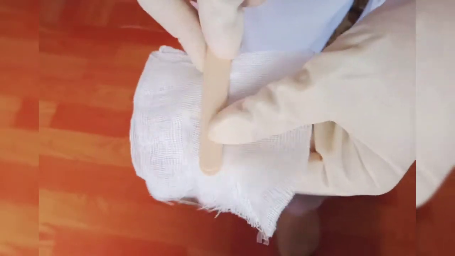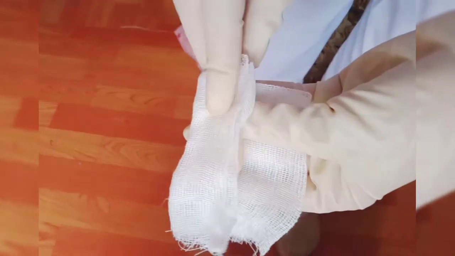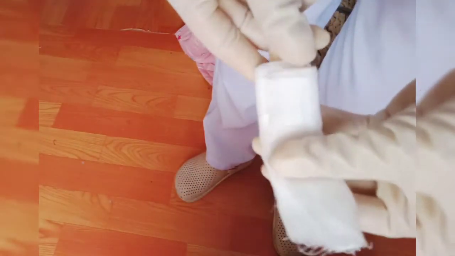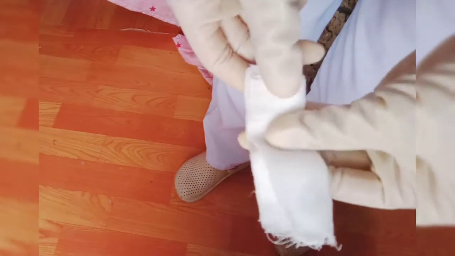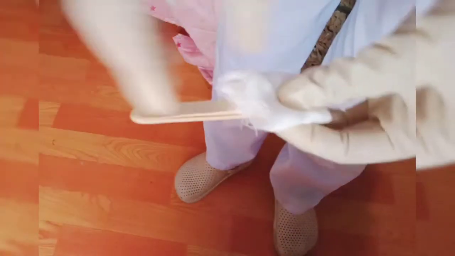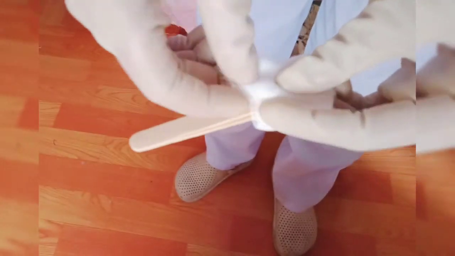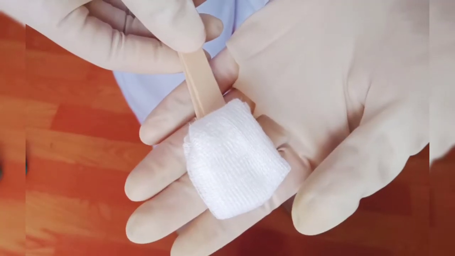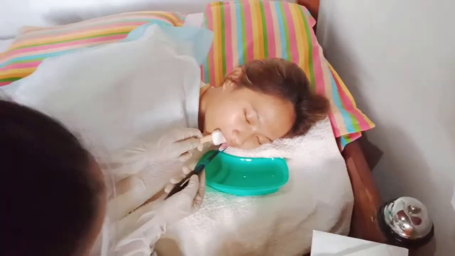Next, brush the teeth, holding the bristles at 45 degrees angle to the gum line and using padded tongue blade or bite block to hold the mouth. I will now start brushing your teeth, ma'am.